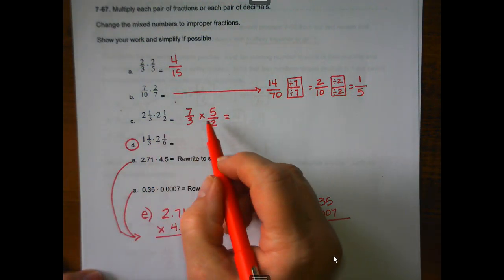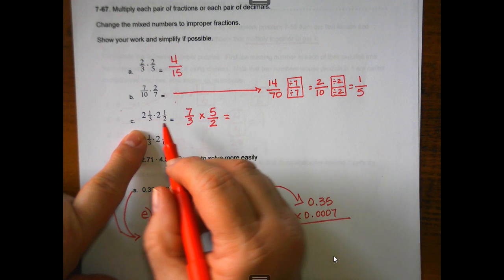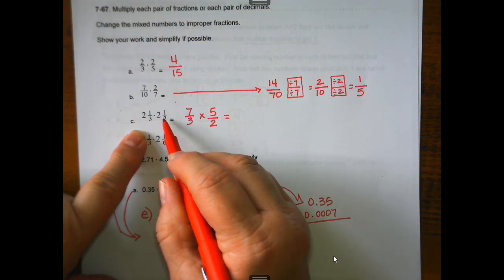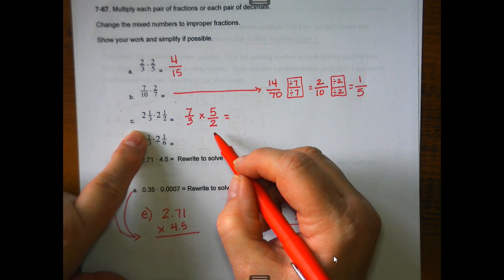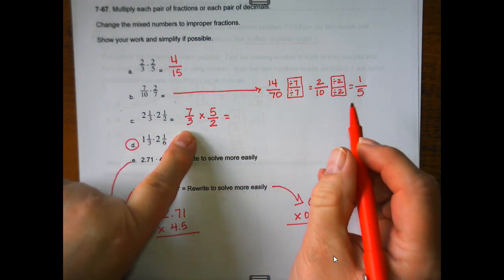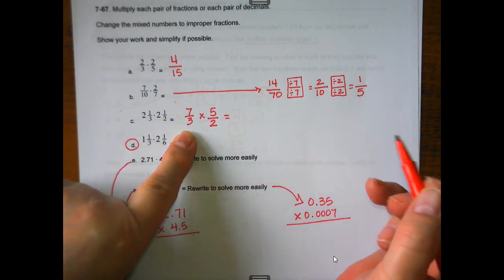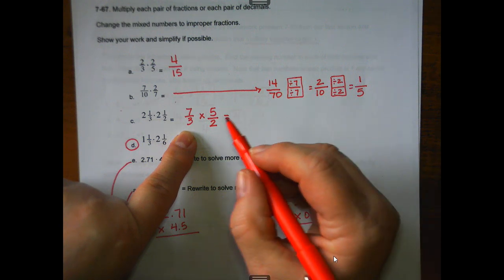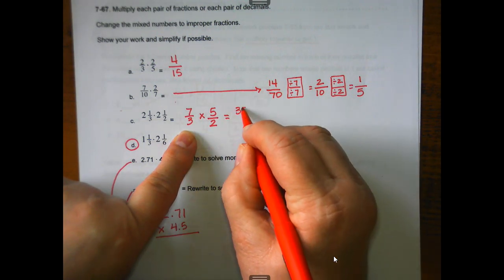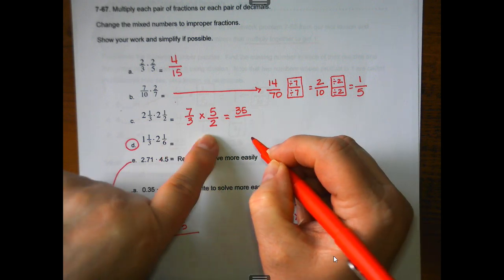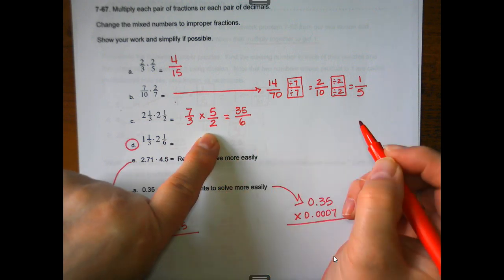This problem right here, moving on to letter C, I have already gone ahead and changed these mixed numbers into improper or top-heavy fractions, and we did this yesterday before you turned off the video. 7 times 5 is 35. 3 times 2 is 6.